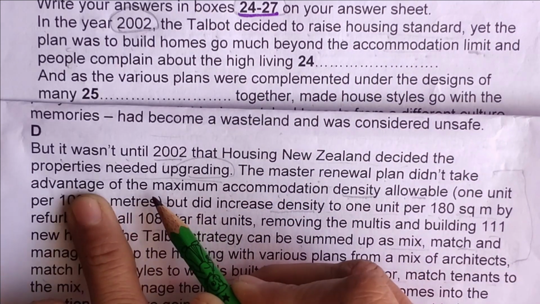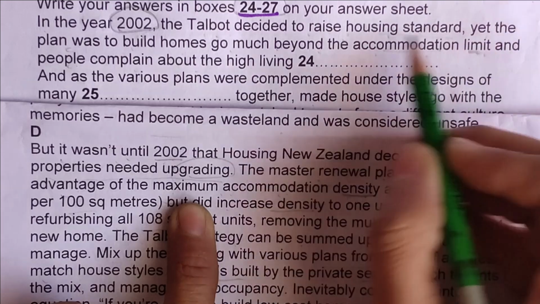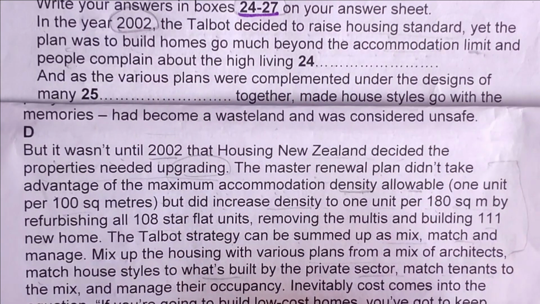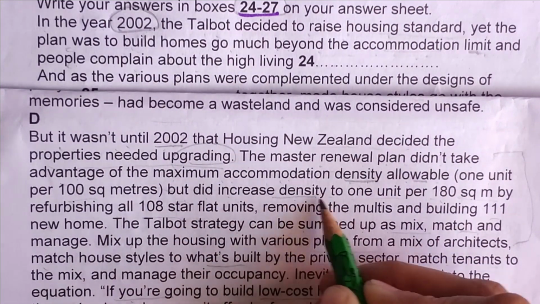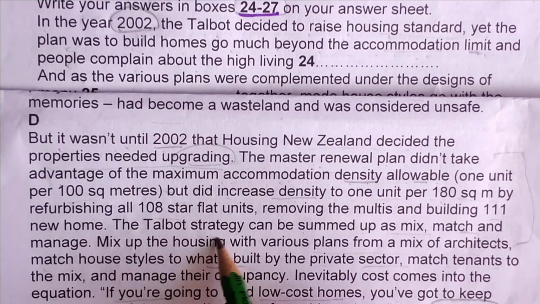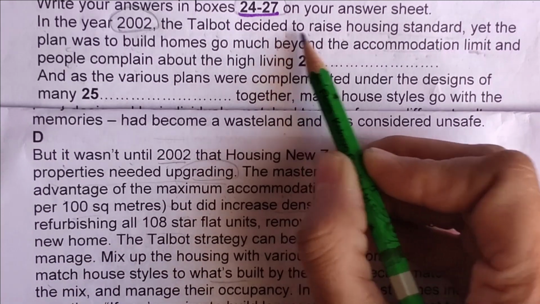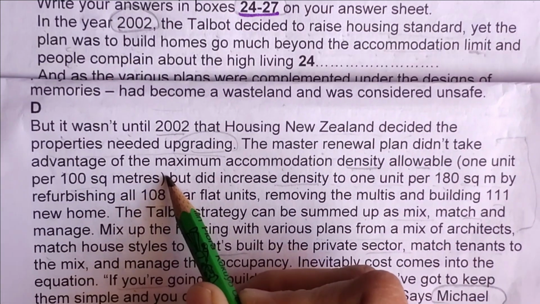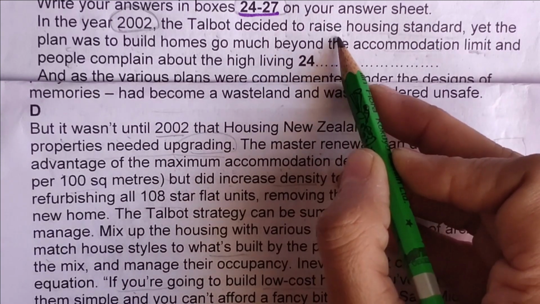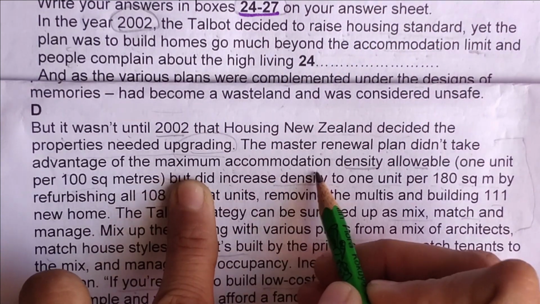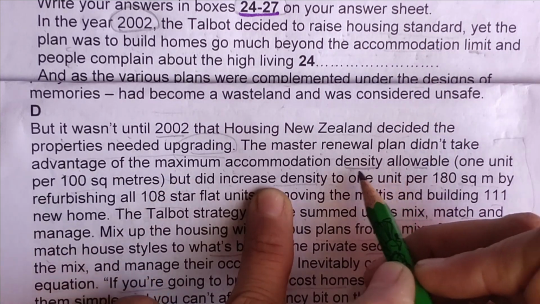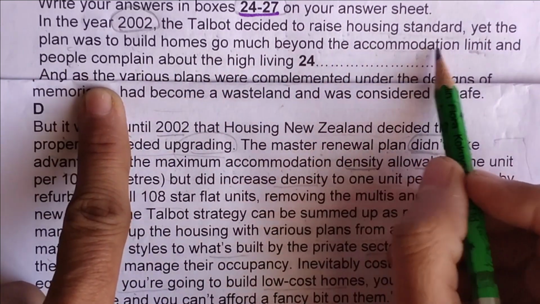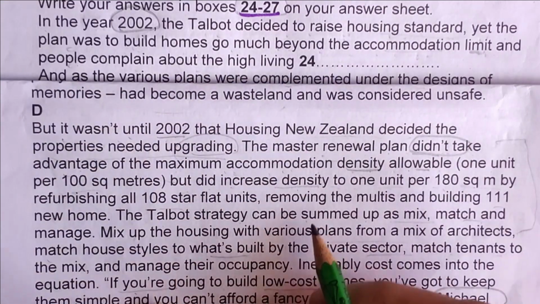Summed up, the master plan decided to raise the housing standard. It did not take the maximum accommodation density, yet the plan was to build homes that go much beyond the accommodation limit, and people complain about the high living density.